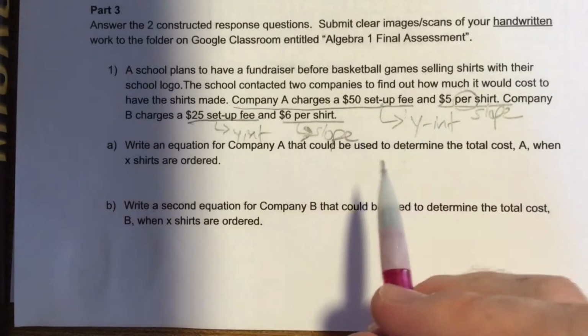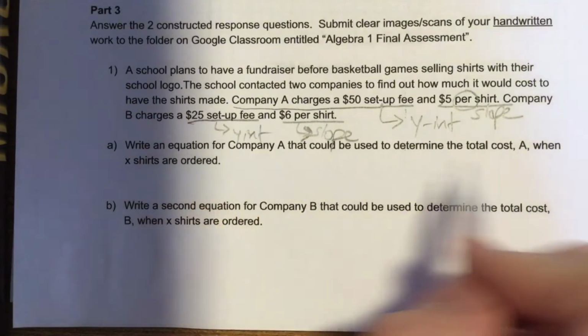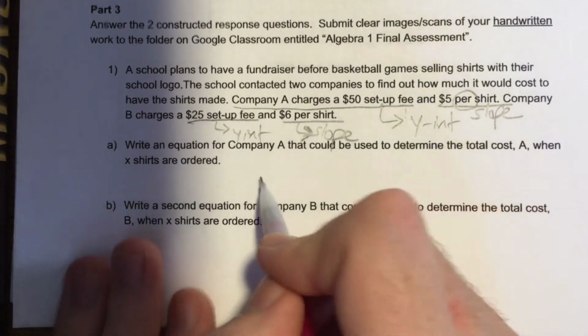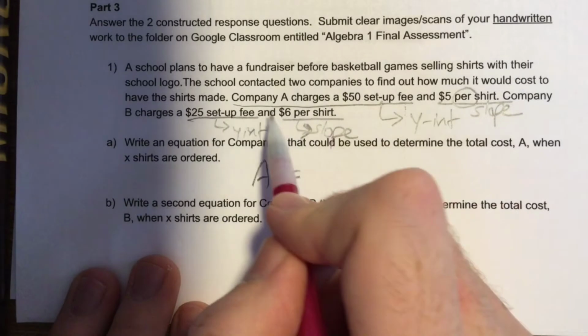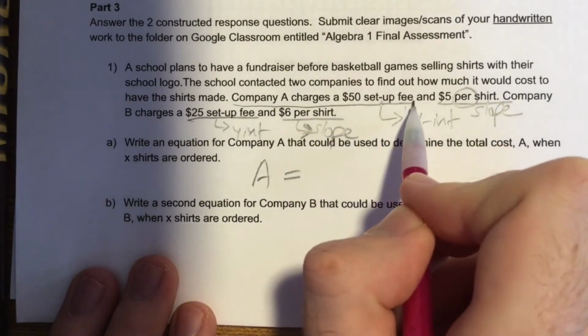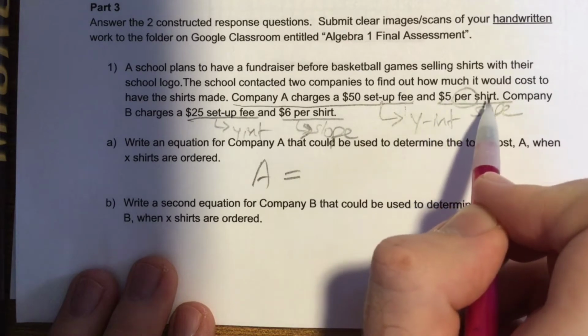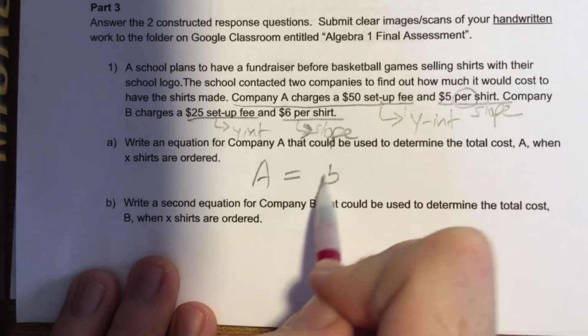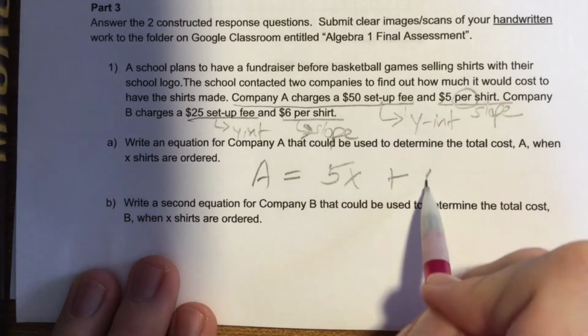Write an equation for Company A that could be used to determine the total cost A when x shirts are ordered. So A is going to be equal to, Company A is a $50 setup fee and $5 per shirt. So we have to take 5 and multiply by the number of shirts, which is x, 5x. And then you add on the y-intercept, which is the setup fee.